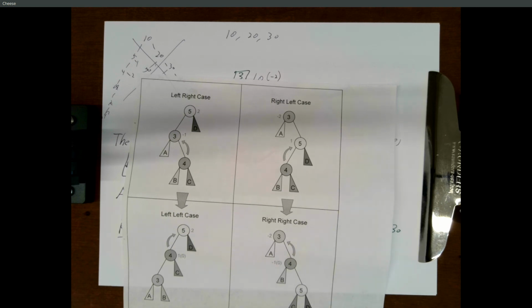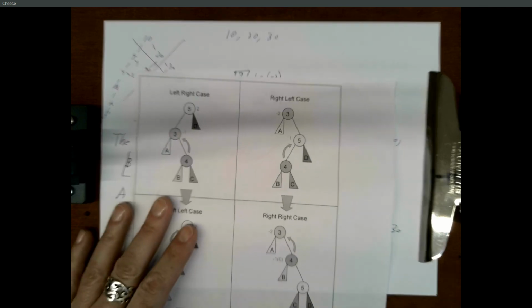and that doesn't work when you're writing code. You can't write C code that says, well, take this thing and bend it down to the left and push that up. But this will map directly into C code. I'll show you some code tomorrow to do this.